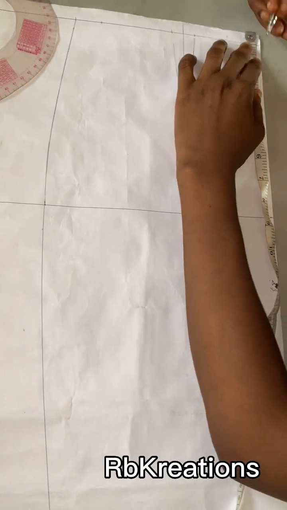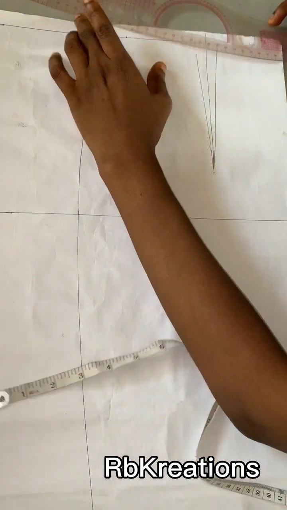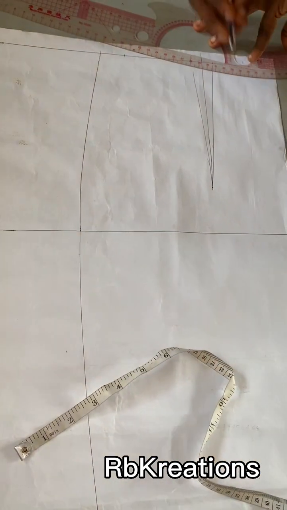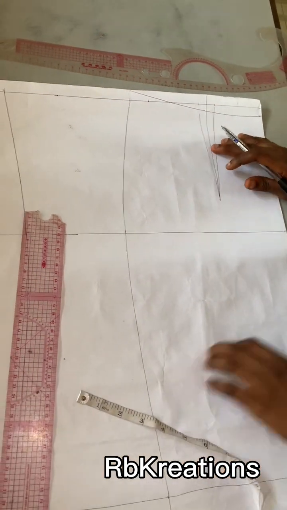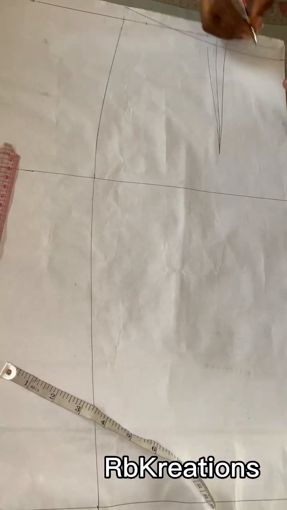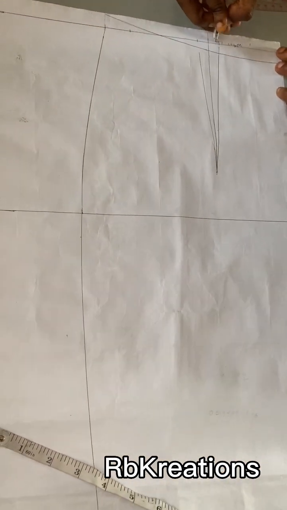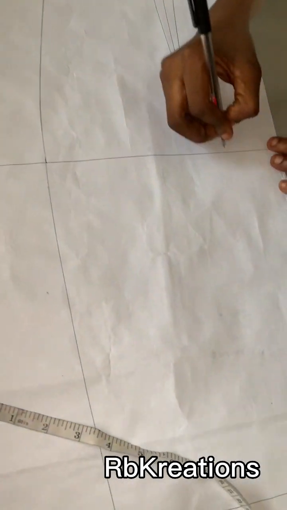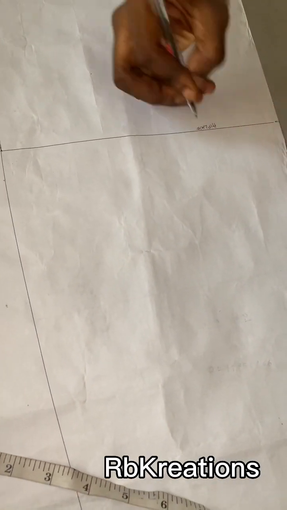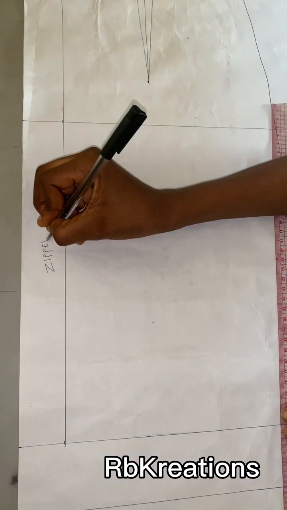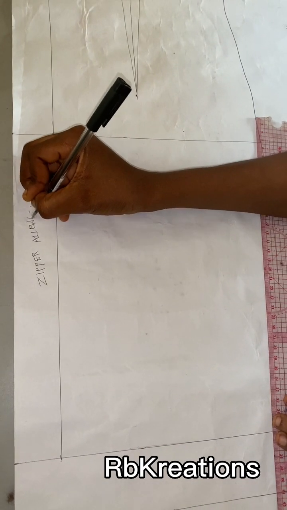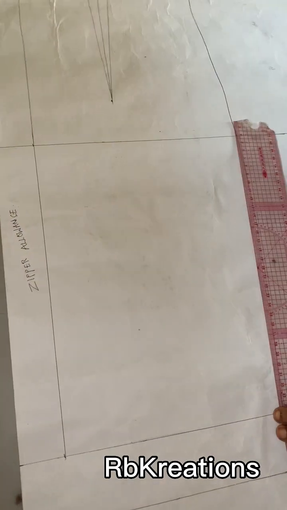So what we'll do is we go in by 1 inch at the front of the skirt, and then we slant it just like I am doing, just to make the front part a little bit shorter than the back part. So I'm going ahead to label my skirt parts. I have the waistline, I have the hip line, and then I have the hemline. The hemline is the lower part of your garment. Then I have my zipper allowance just like I have labeled right now.